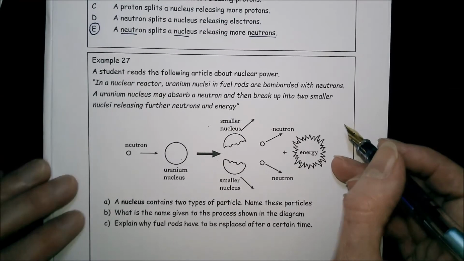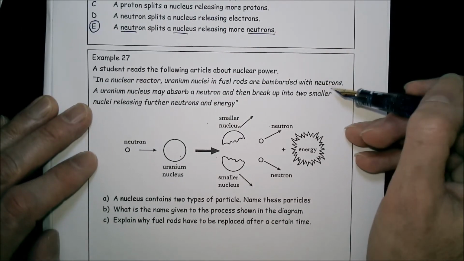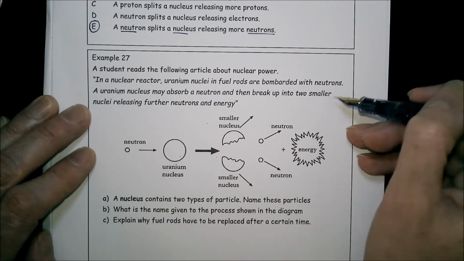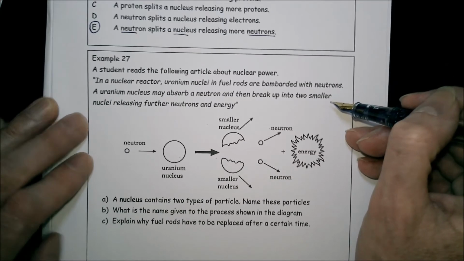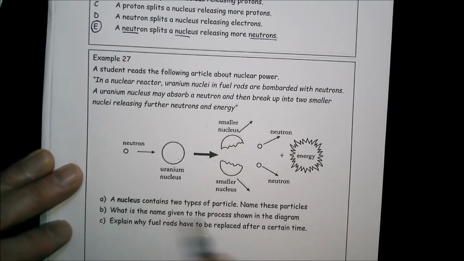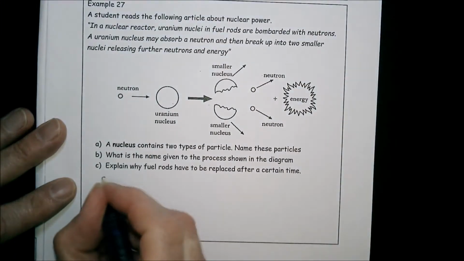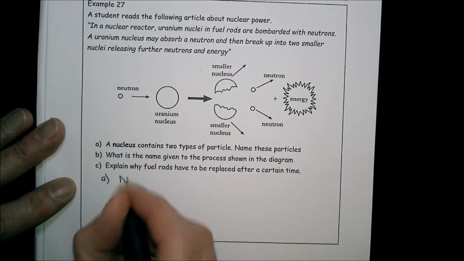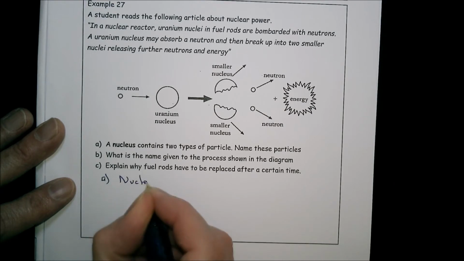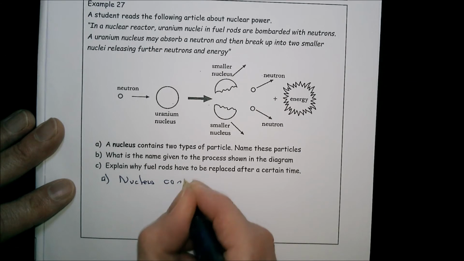Example 27 is very similar. In a nuclear reactor, uranium nuclei are bombarded with neutrons, and they may absorb a neutron and then break up, releasing further neutrons and energy. So the nucleus contains 2 types of particle, name these. So by now you should be quite happy with the idea that the nucleus comprises a collection of protons and neutrons.